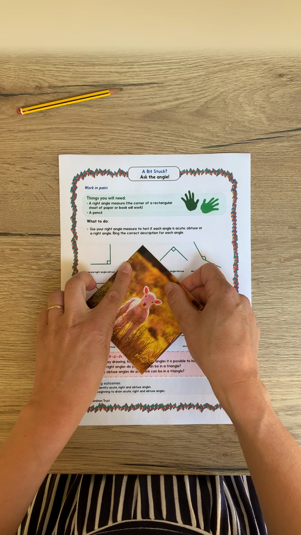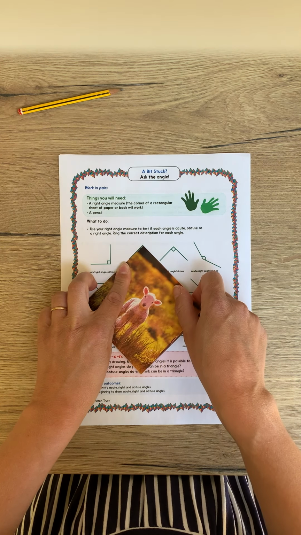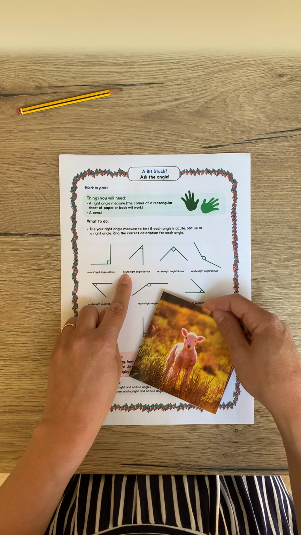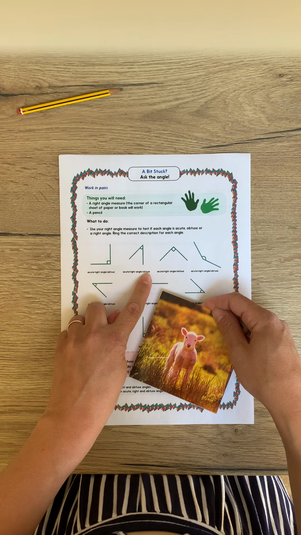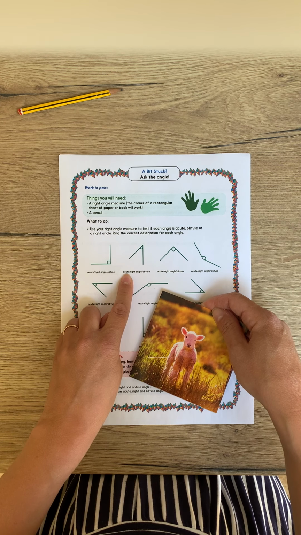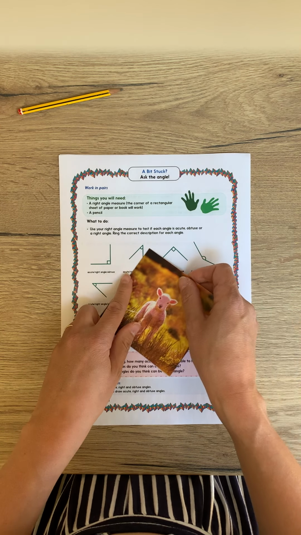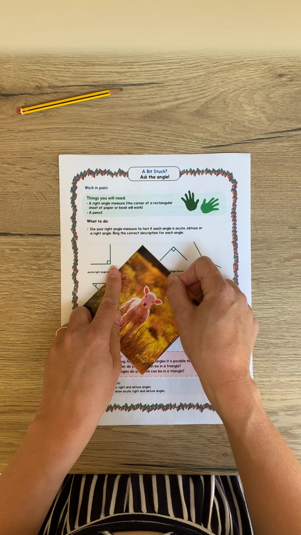Now this angle is quite clearly smaller than a right angle. So can you remember, does that mean it is acute or obtuse? We've done a lesson on this already this year. Acute, if you remember, acute. Oh, look at that cute teeny tiny little kitten. That means it is smaller than 90 degrees.